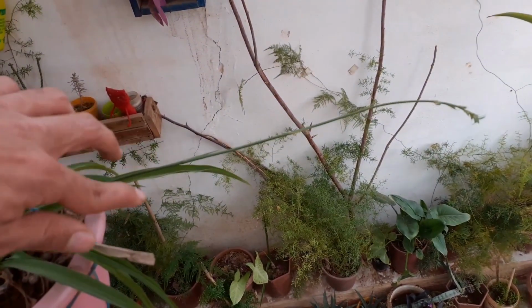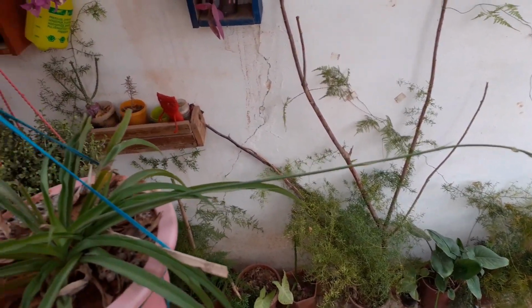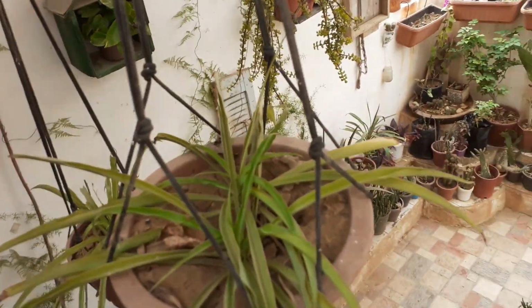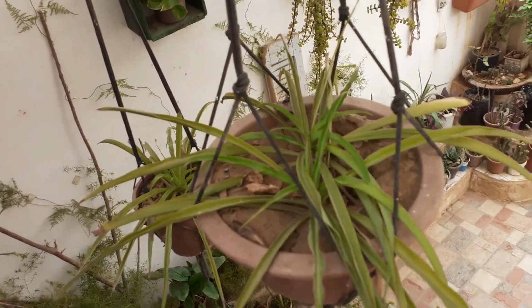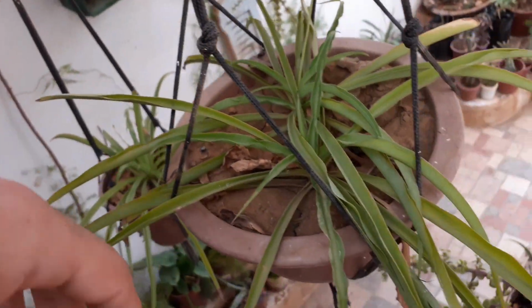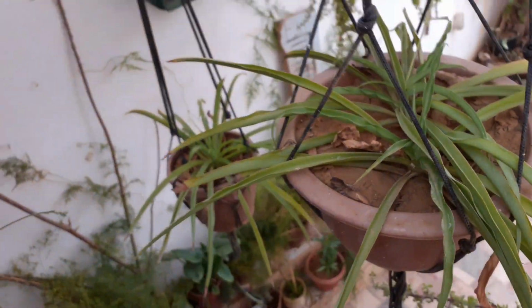It's really long, and it's showing very good growth. I really like it, and this is a clear sign that gibberellic acid has a very interesting and significant effect on the plants.